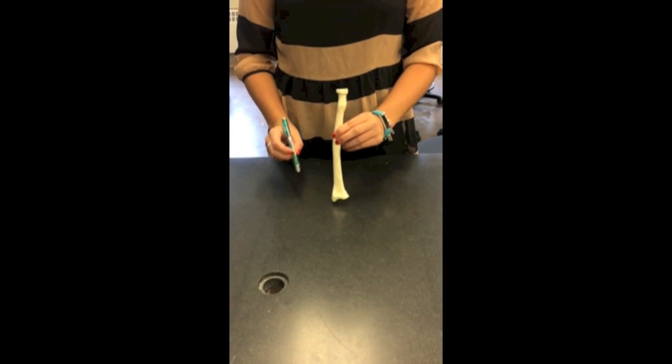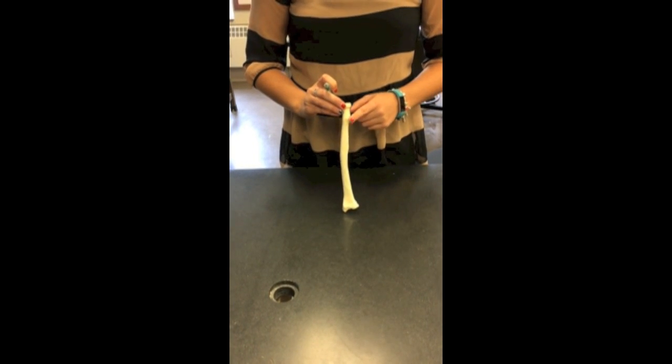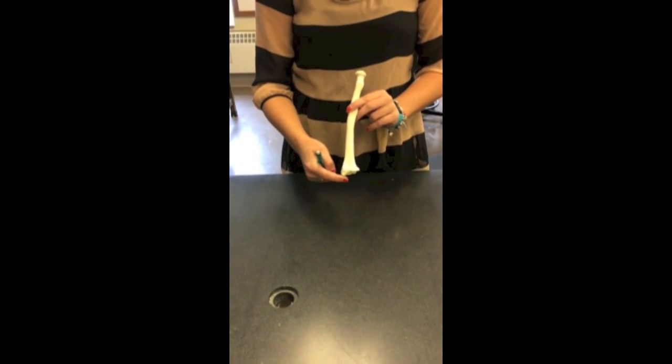This is a right radius. This is the head, the neck, the radial tuberosity, and the styloid process.